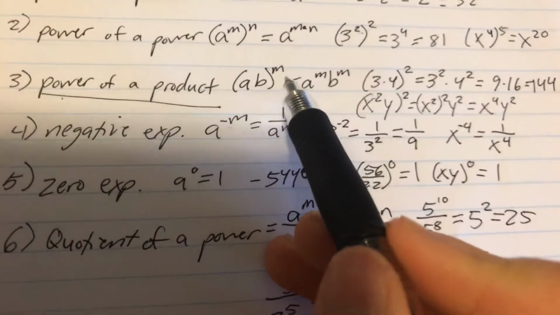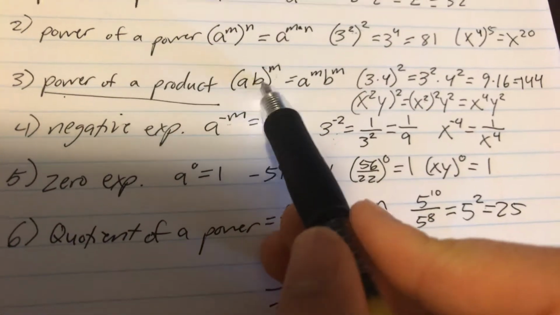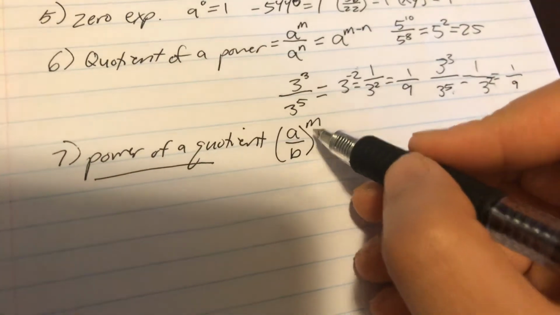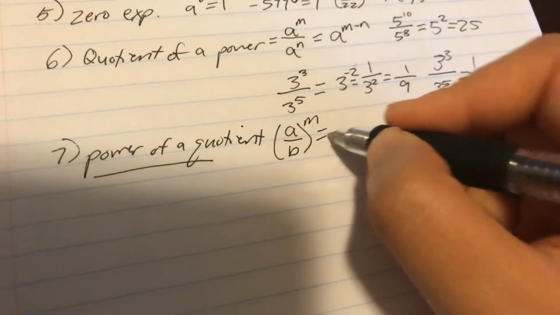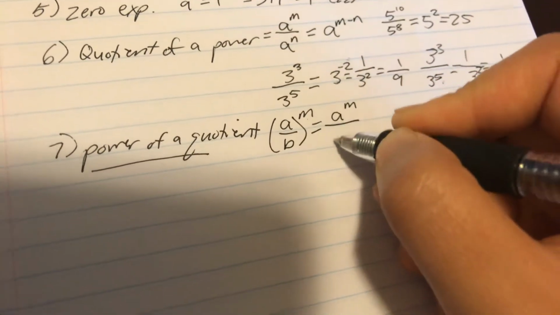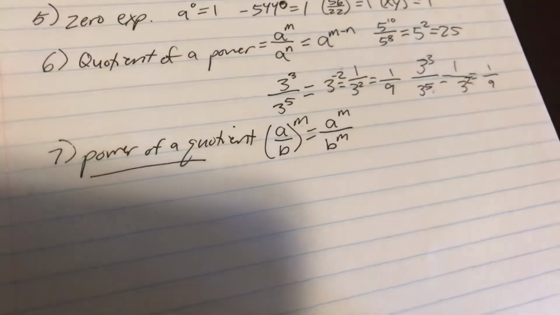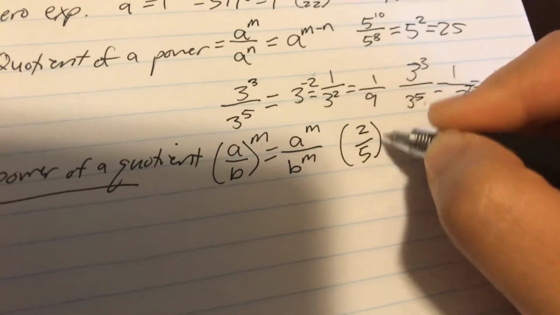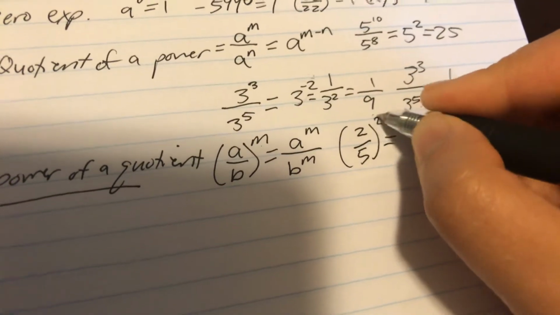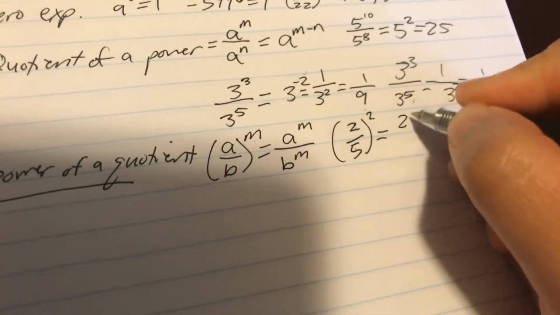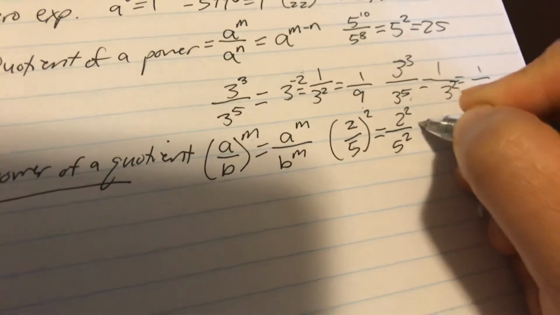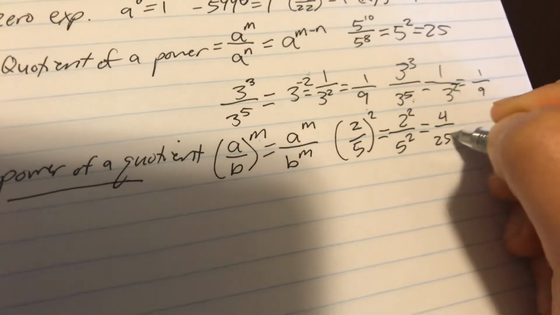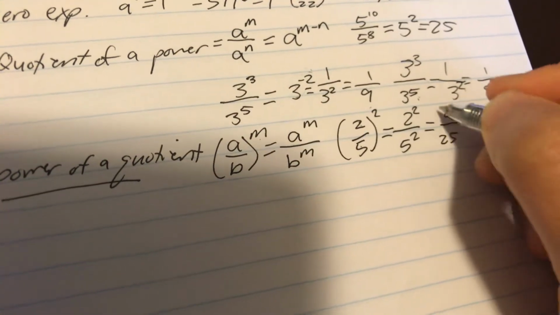Just like up here, where we had to distribute the exponent to both parts of the product, same thing here. We have to distribute the exponent to both parts of the quotient. So this is the same thing as a to the m over b to the m. Again, just so y'all see that with numbers, let's say I have 2/5 squared. I'm going to distribute the squared to both parts of the fraction. So that's 2 squared divided by 5 squared. Well, I know 2 squared is 4, and 5 squared is 25. So my answer is 4 over 25.